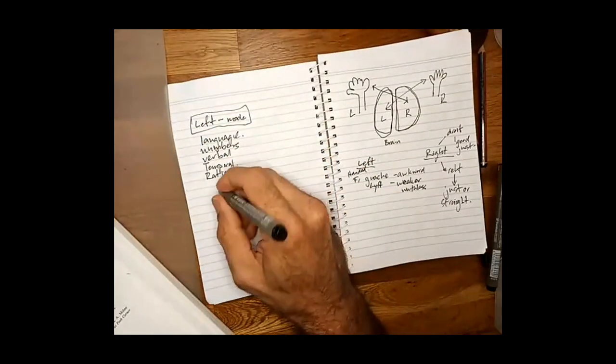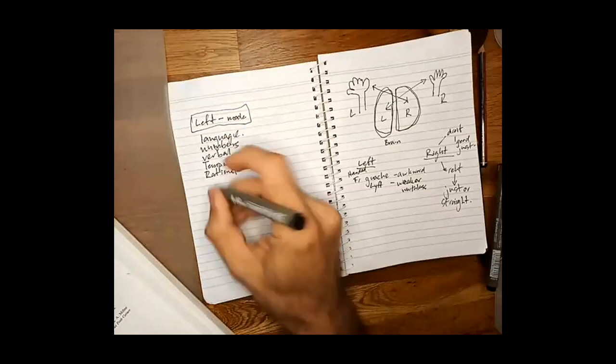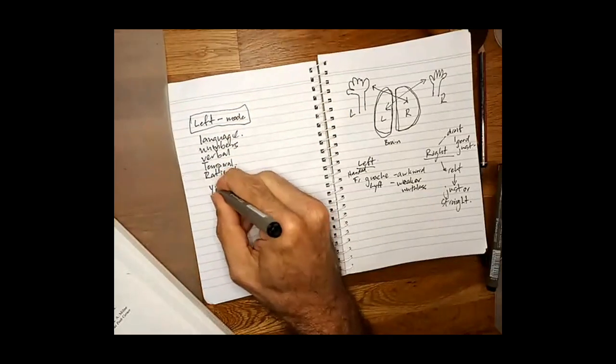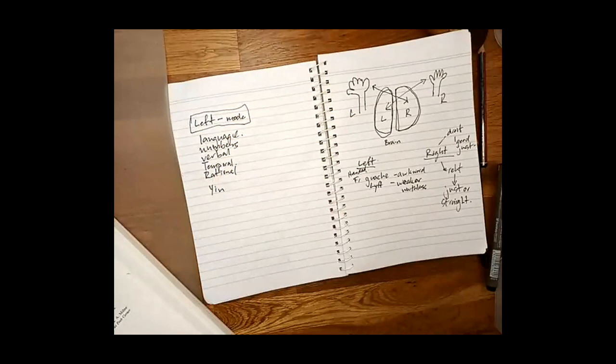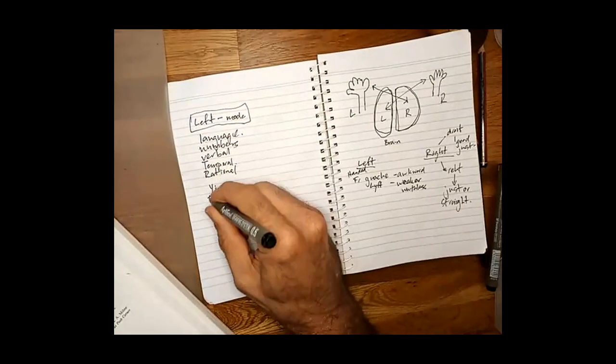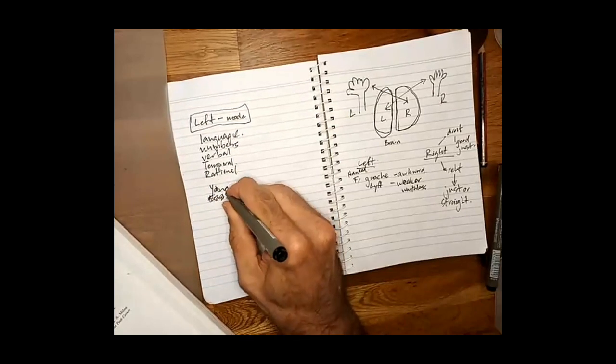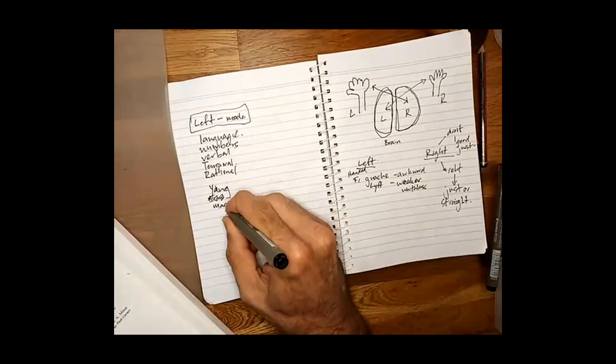All right, and in Eastern culture, the left is associated with yin. It's the feminine. No, sorry, got that completely wrong. It's the yang. The yang. It's the masculine. Okay.